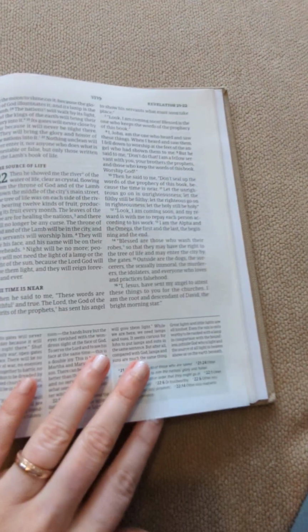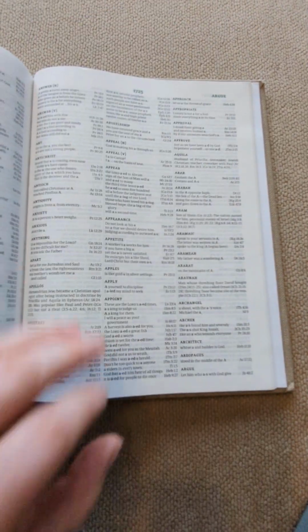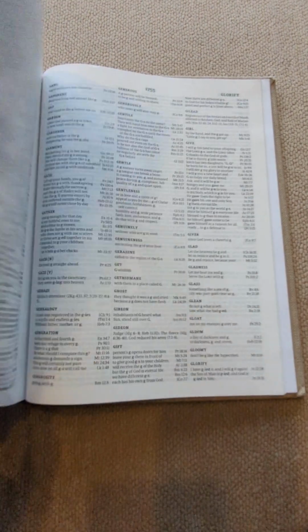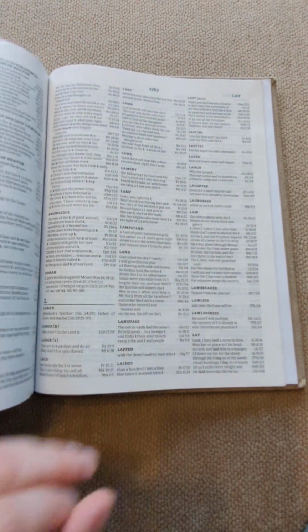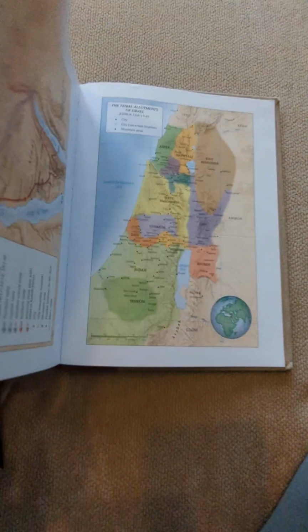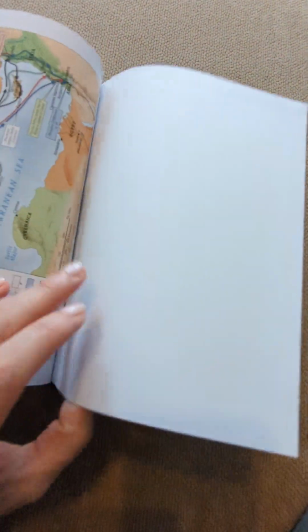So then we get into Revelation, have the CSB concordance. Again, nothing too exciting. The concordance is actually very exhaustive, so that's pretty good. Helps you to study. Just get through. There isn't that much extra now. So the end of the concordance. Now we got some maps, also kind of a standard thing. And yeah, that's about it.